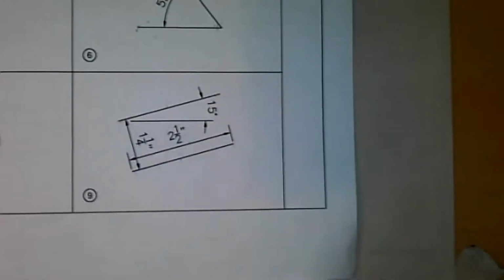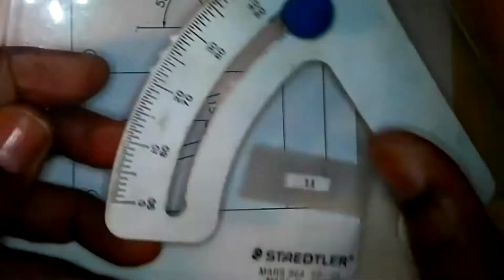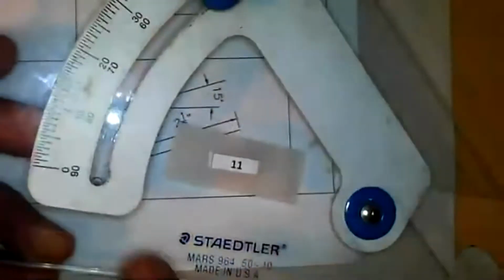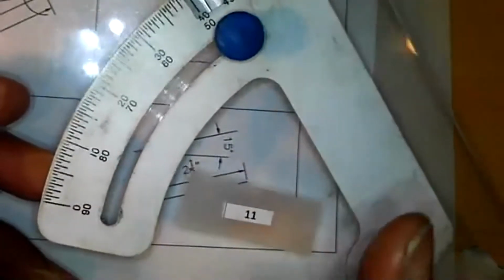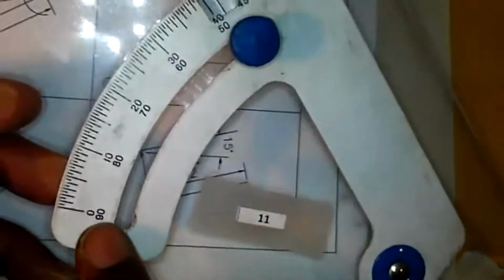So now what you have to do is set your adjustable triangle to 15 degrees. So let's look at that. Here we are at 0, and this triangle's so dirty, it's not my fault.